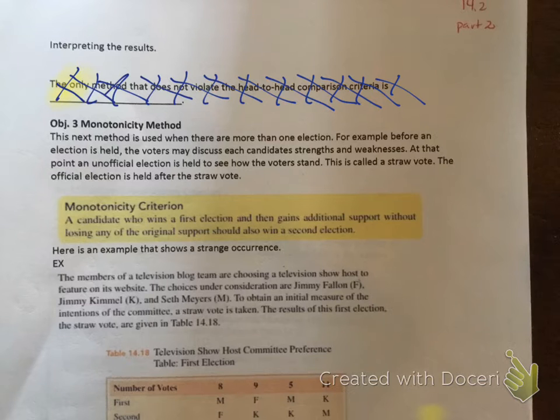All right, so I gave you guys an example here that shows a really strange occurrence. We're going to work it through together. You're going to need some paper for this one because there are lots of steps. It says the members of a television blog team are choosing a television show host to feature on its website. The choices under consideration are Jimmy Fallon, who's represented as an F, Jimmy Kimmel, who's represented as a K, and Seth Meyers, who is represented as an M.